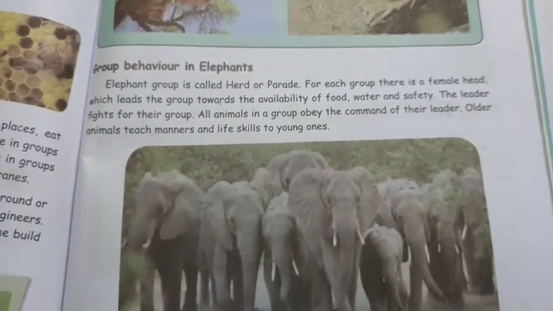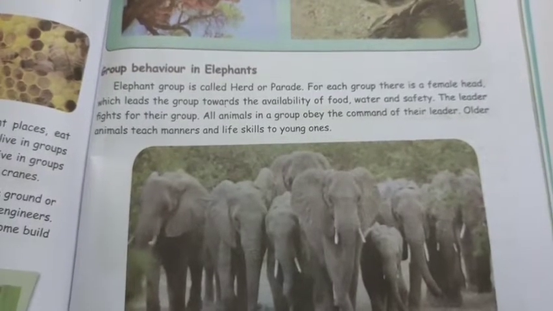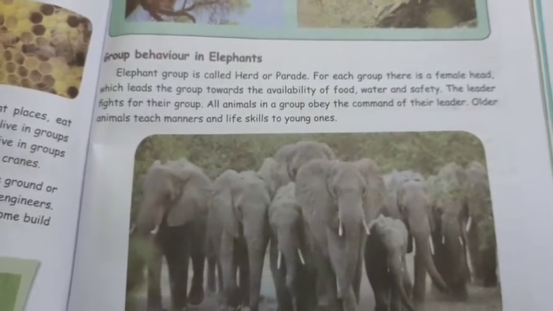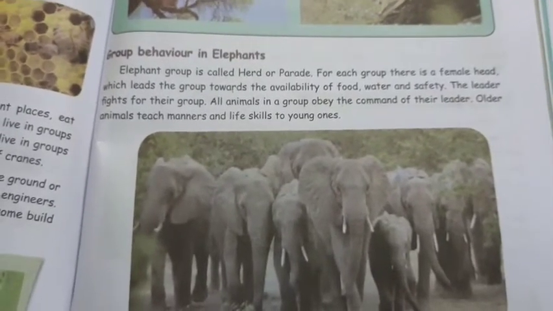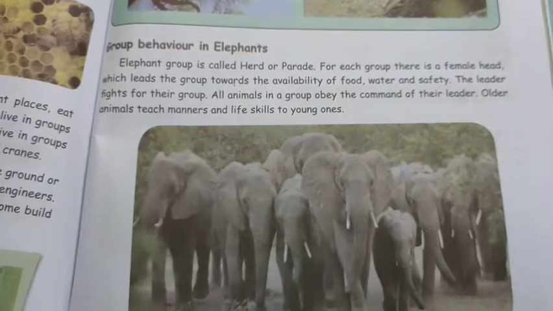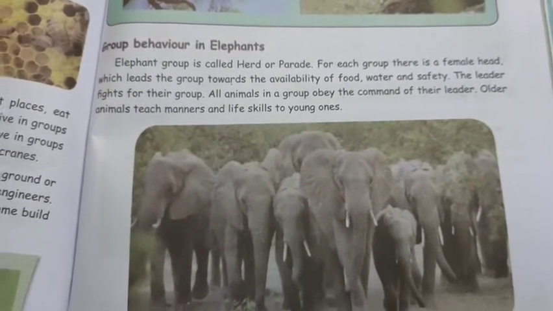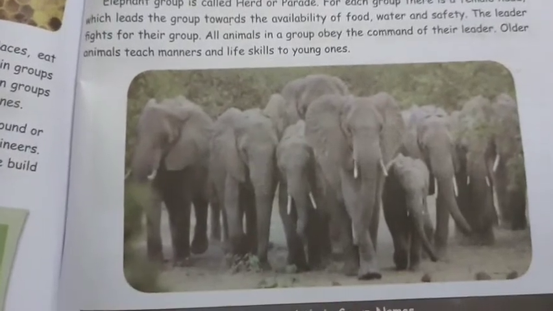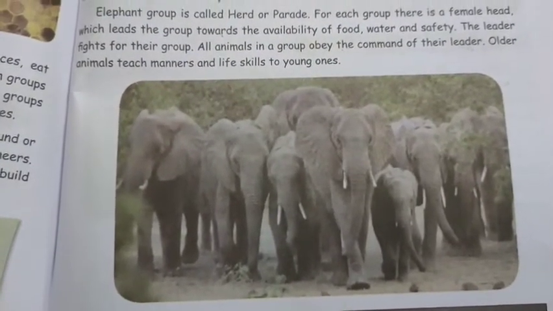Our grandparents teach us manners, right? Good habits, right? Like that in the elephants' group, older elephants will teach manners and life skills to young ones. You can see the picture of a group of animals, known as a herd or parade.